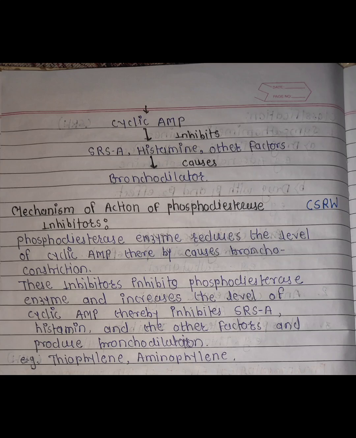And the mechanism of phosphodiesterase inhibitor is that the phosphodiesterase enzyme reduces the level of cyclic AMP, thereby causing bronchoconstriction. Thus, this inhibitor inhibits the phosphodiesterase enzyme and increases the level of cyclic AMP, thereby inhibiting the slow reacting substances, histamine and other factors, and produces bronchodilation. The examples of phosphodiesterase inhibitors are theophylline and aminophylline.